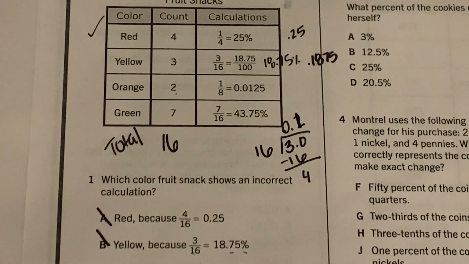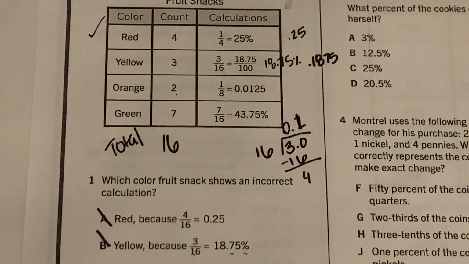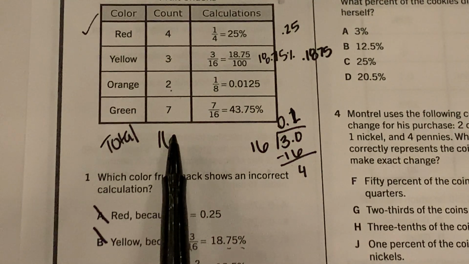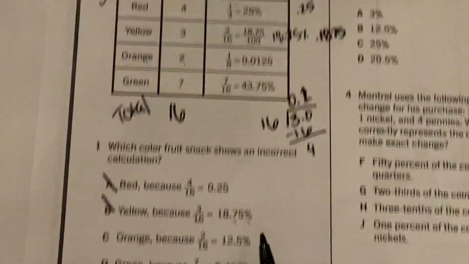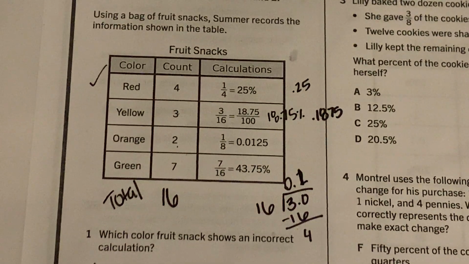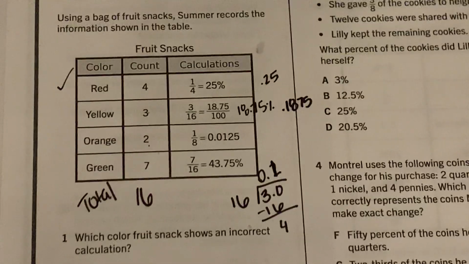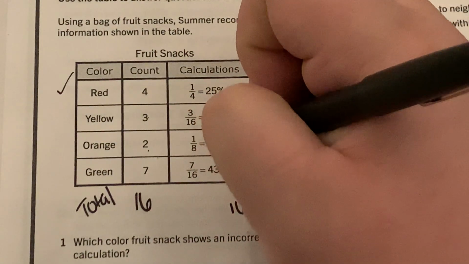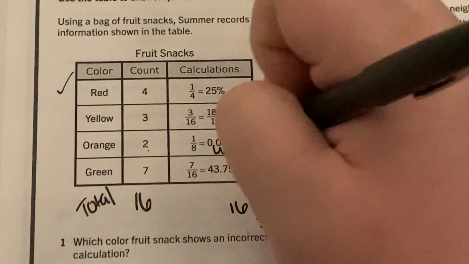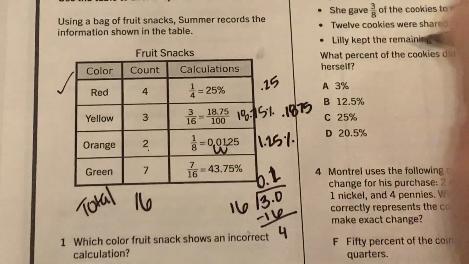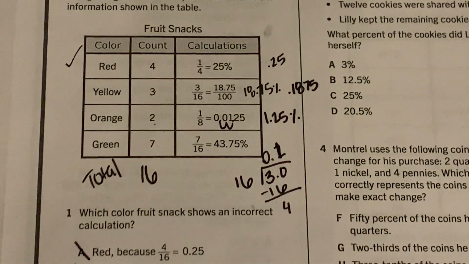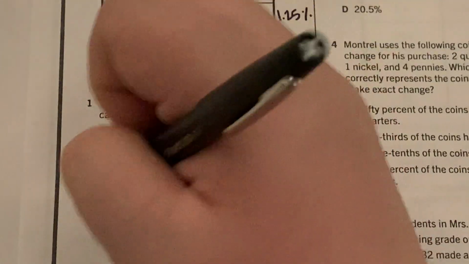C says orange because 2 over 16 equals 12.5%. Well, wasn't there 2 out of 16? And equals 12.5%. They found a decimal over here. So let's look and see if that equals 12.5%. What happens when we move this decimal over twice? What does it equal? 1.25%. Well, that's not the same as what the answer choice says, is it? So that's probably the right answer.